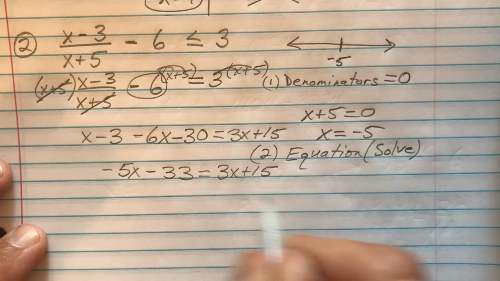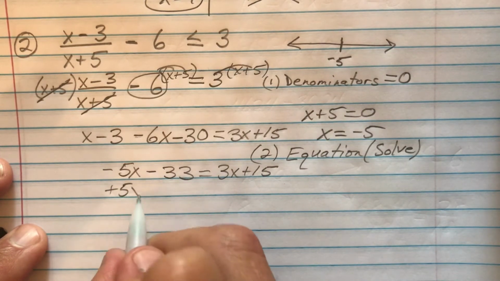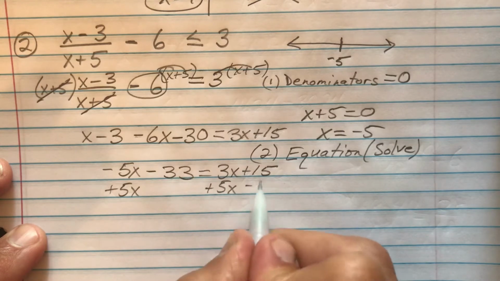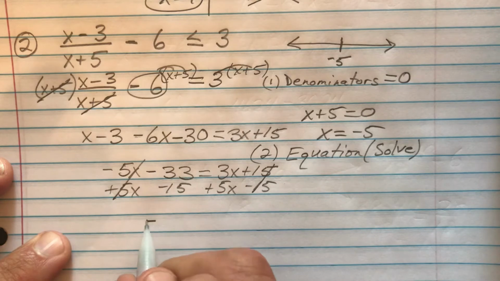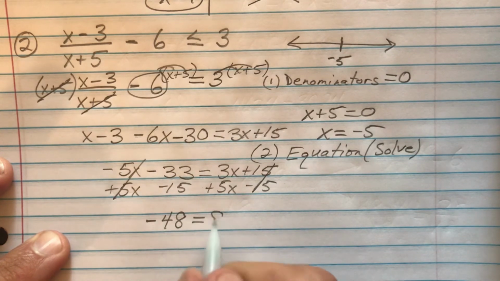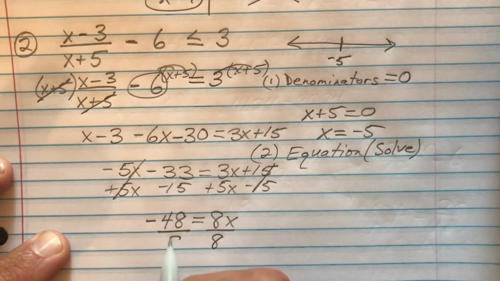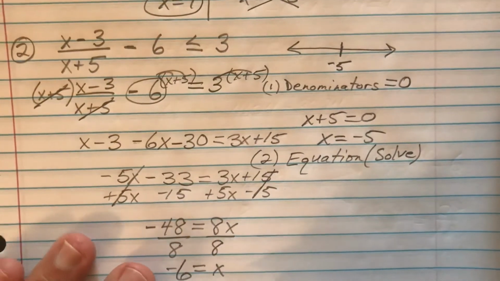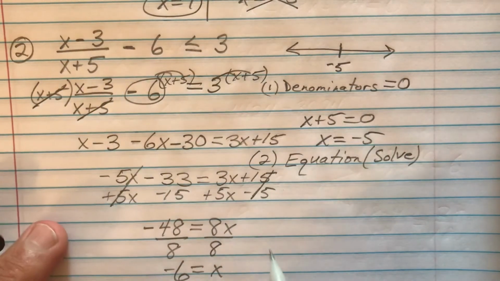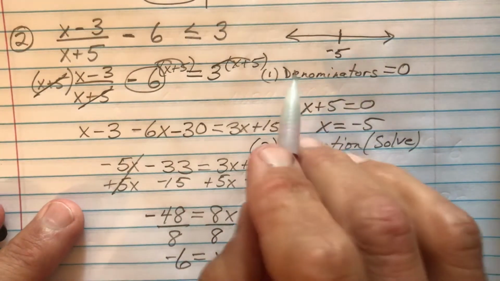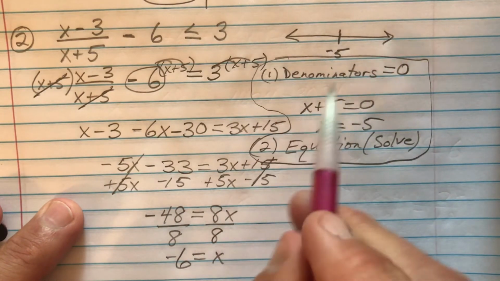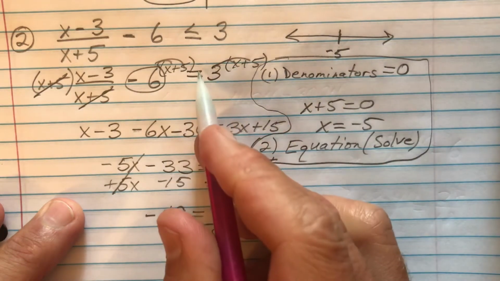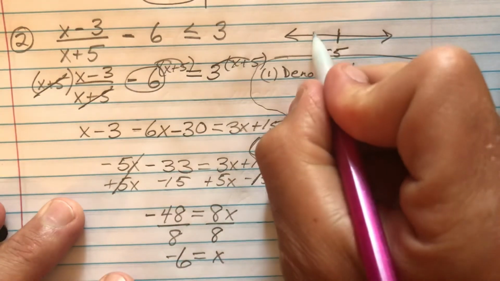Lucky for us, we don't have a quadratic, so maybe I'll add 5x to both sides and subtract 15 from both sides. This is a regular equation you'd see in Algebra 1. Negative 48 equals 8x. And when you divide by 8, you get x equals negative 6. Keep in mind, this is not your final answer. We're trying to find critical numbers to place on the number line. We already set the denominator equal to 0. We got negative 5. Now we change it to an equation and found negative 6.